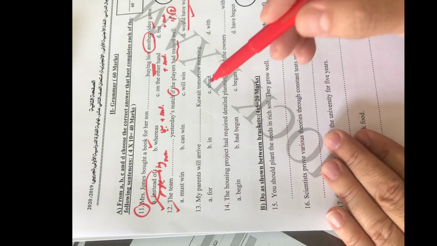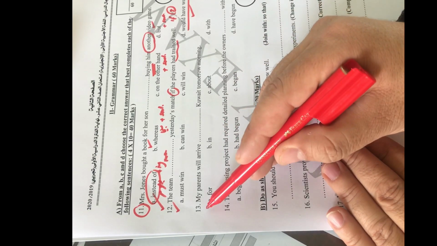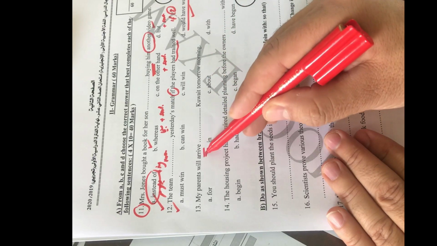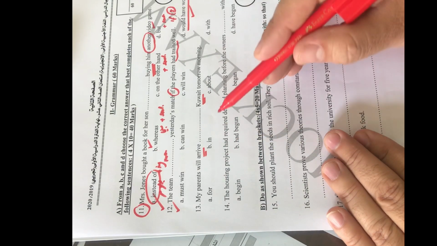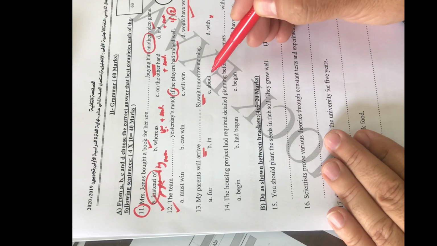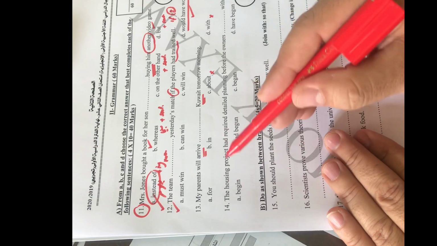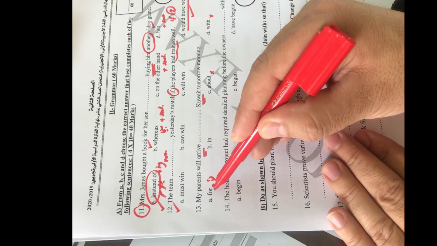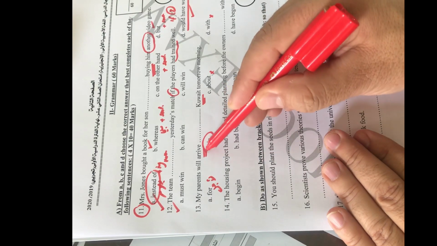Number 13. My parents will arrive space Kuwait tomorrow morning. Arrive يصل، Kuwait مكان. Arrive for Kuwait, arrive in Kuwait, arrive about Kuwait, arrive with Kuwait. طبعا with غلط لأن معناها مع. about عن أيضا غلط. So الاختيار ما بين arrive for Kuwait, arrive in Kuwait. for أساسا معناها لأجل. So it is excluded. The best choice is arrive in Kuwait. This is number 13.